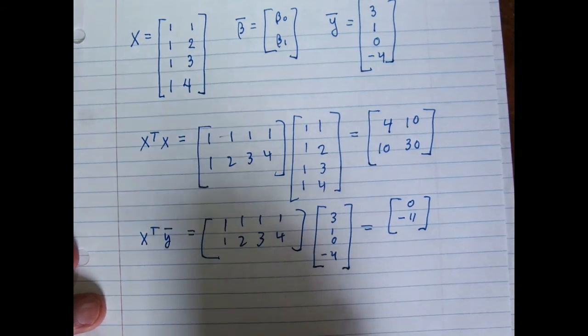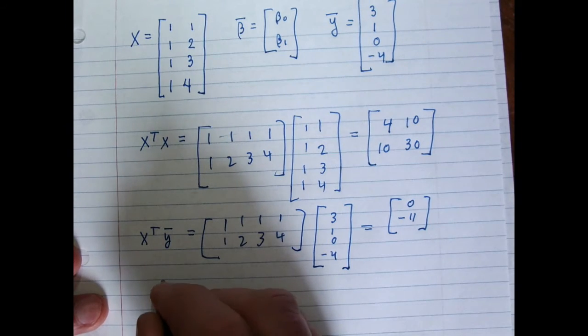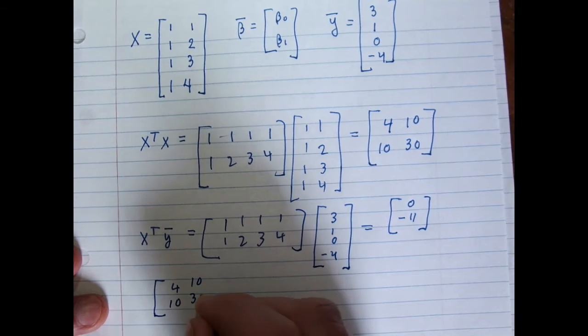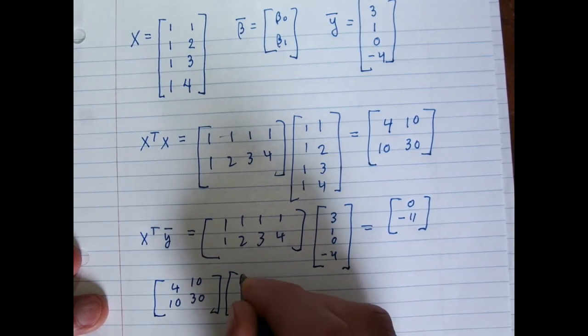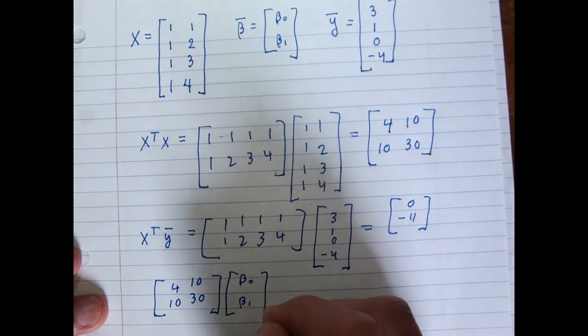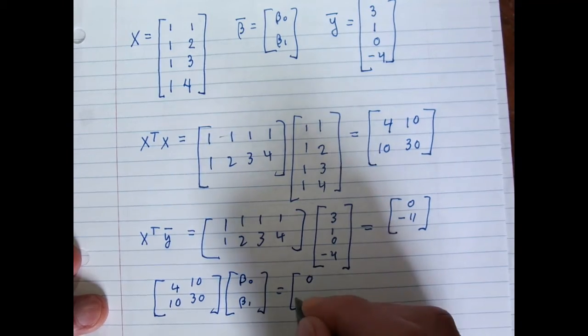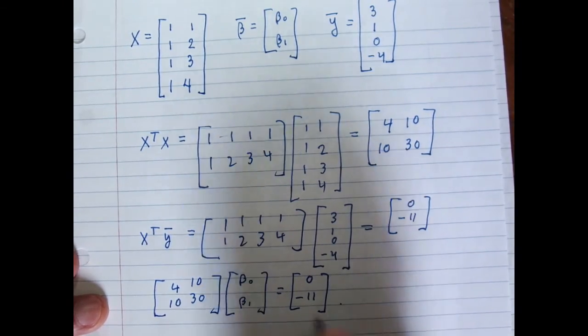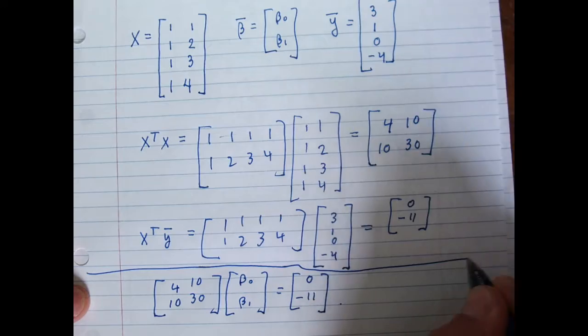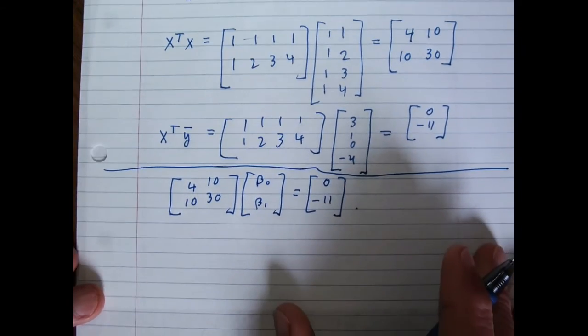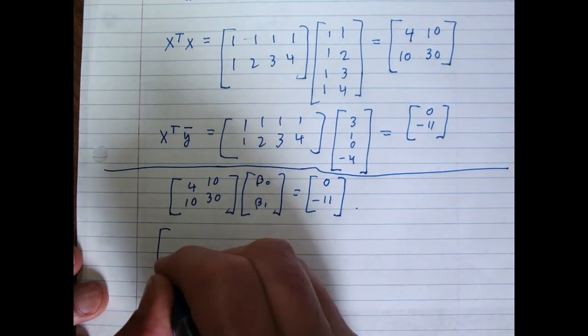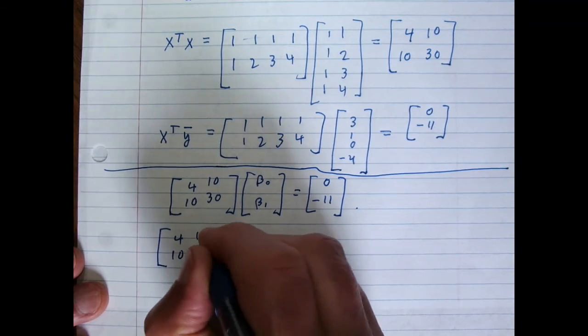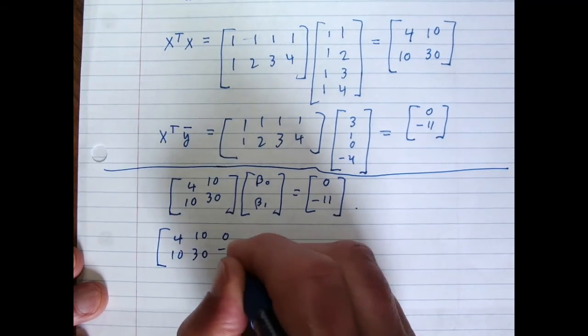Okay. So we want to solve 4, 10, 10, 30 times beta 0, beta 1 equals 0, negative 11. That system. So my augmented matrix is 4, 10, 10, 30, 0, negative 11.